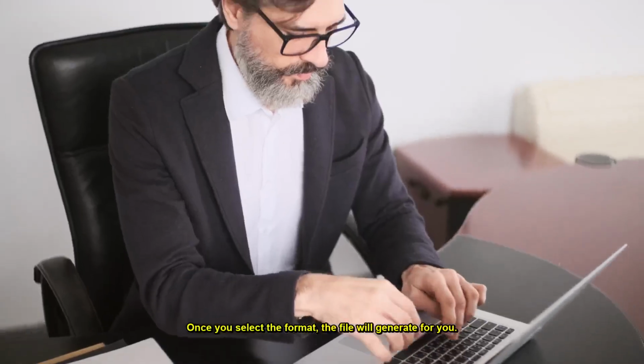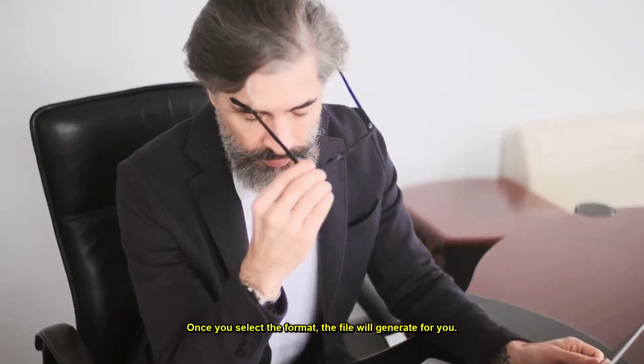In the Property Details page, locate the Export option, usually found at the top right corner. Click on the Export button to begin the process. Choose the format for your backup, such as CSV or PDF. Once you select the format, the file will generate for you.